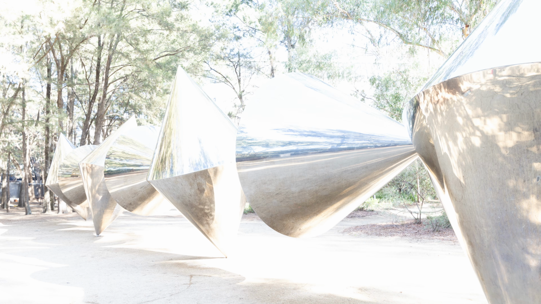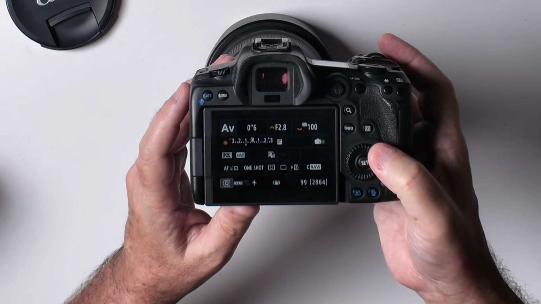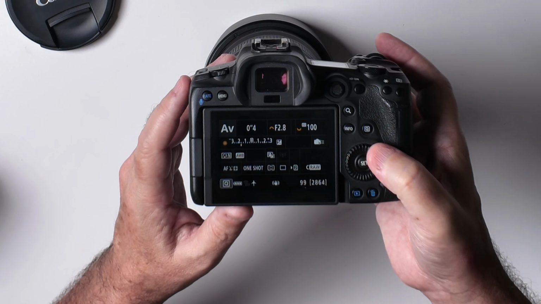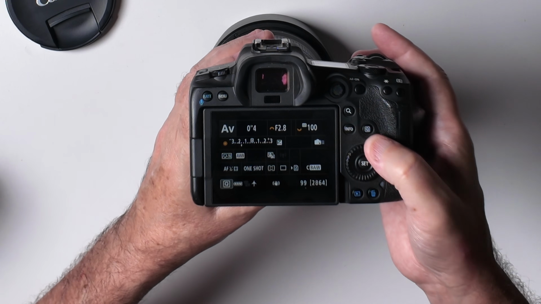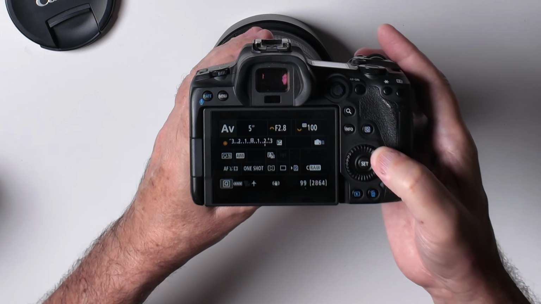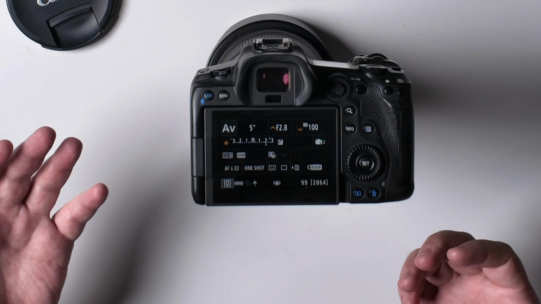But in those shots that you saw before, they were too dark, they were too bright. So if the dot is to the left into the minuses, this is when you're going to get an underexposed image. And when it's over here to the right is when you're going to get an overexposed image.